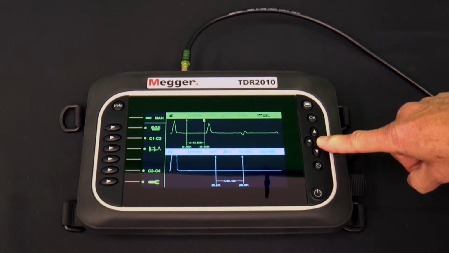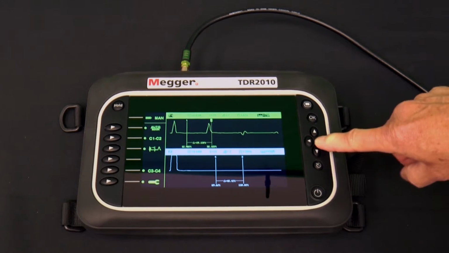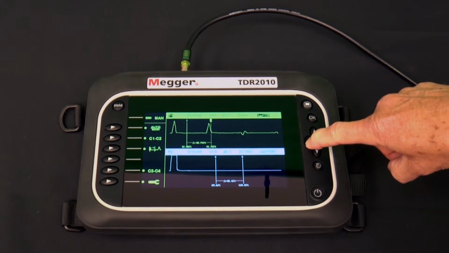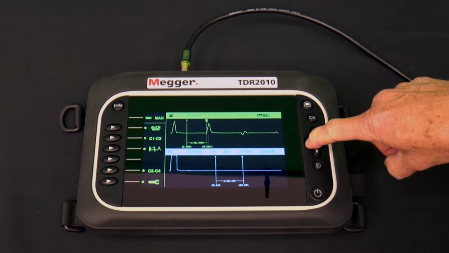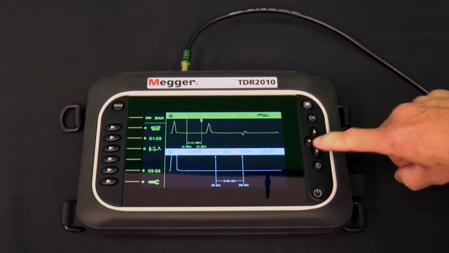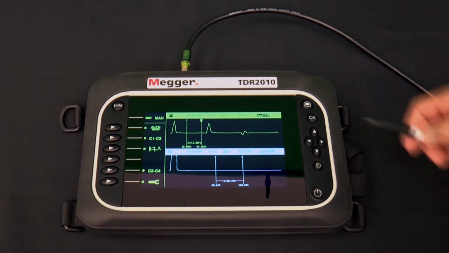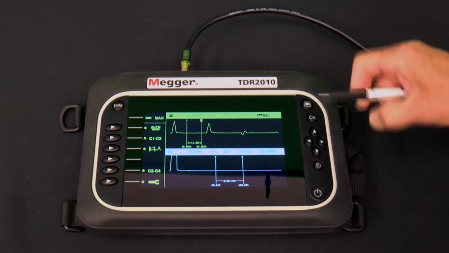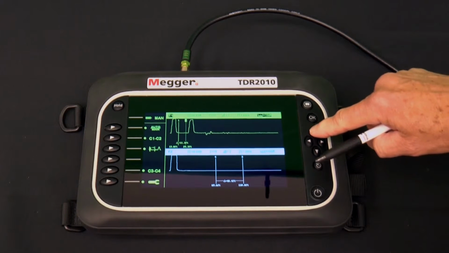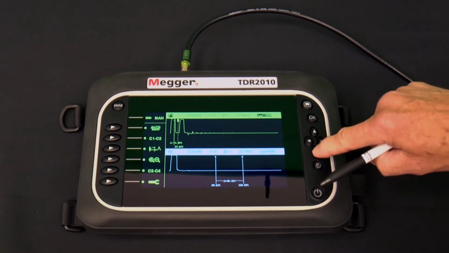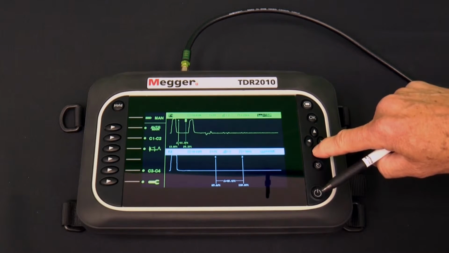If it is held down, the speed with which the cursor moves increases the longer it is held down. Using the up and down arrows of the navigation group, increase the amount of cable displayed on the screen for the active trace until an event is visible.